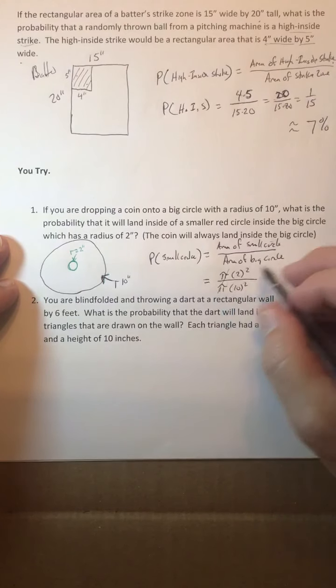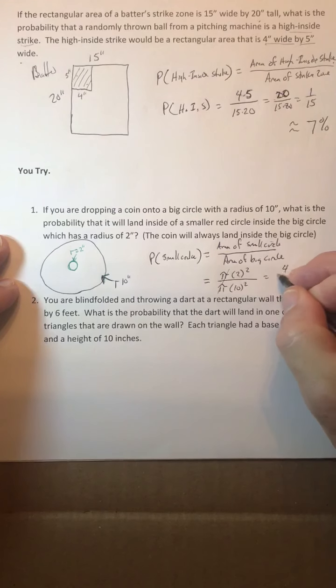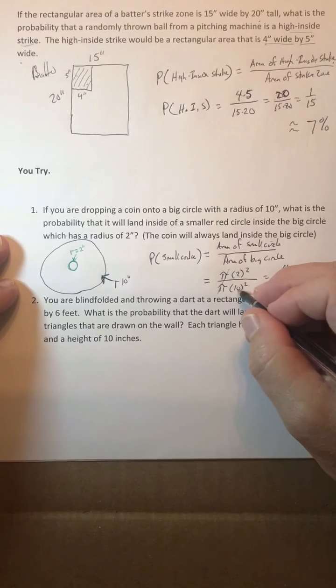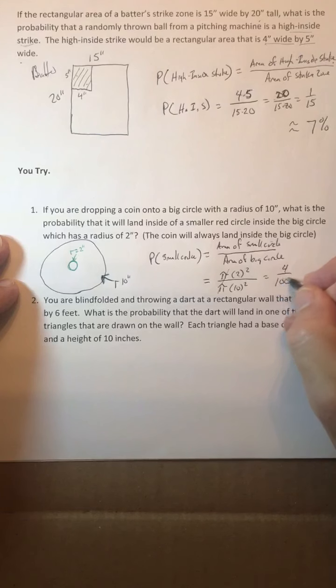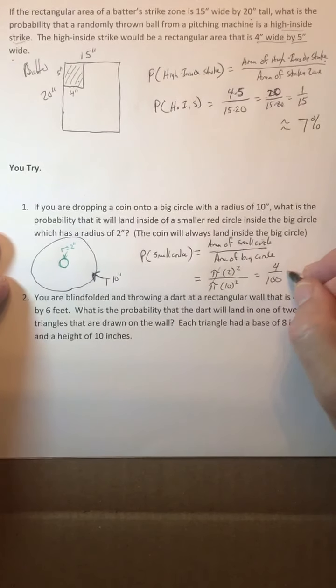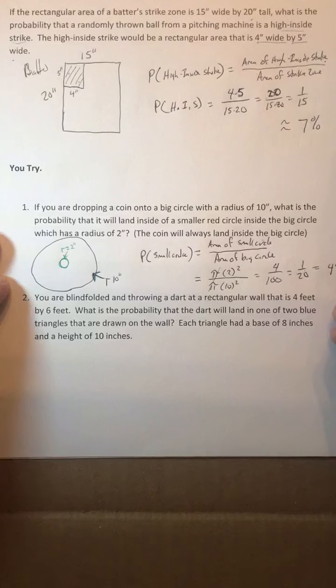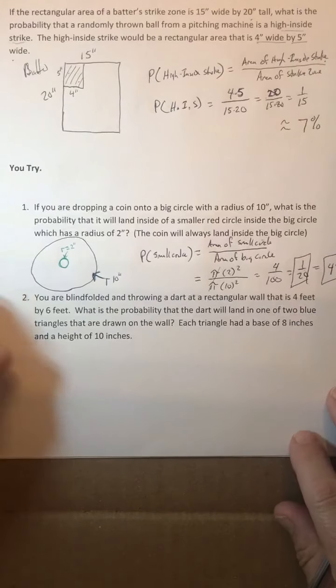The pi's cancel out, so it's 2 squared, which is 4, over 10 squared, which is 100, which reduces to 1 out of 20. So you can give it to me as 1 out of 20, or it's 4%. You can give me either one of those answers, 1 out of 20 or 4%.